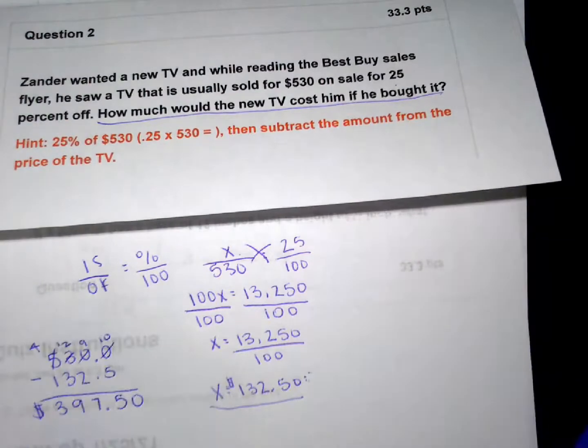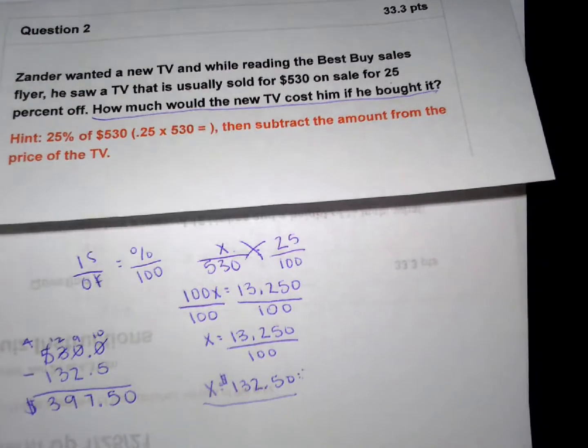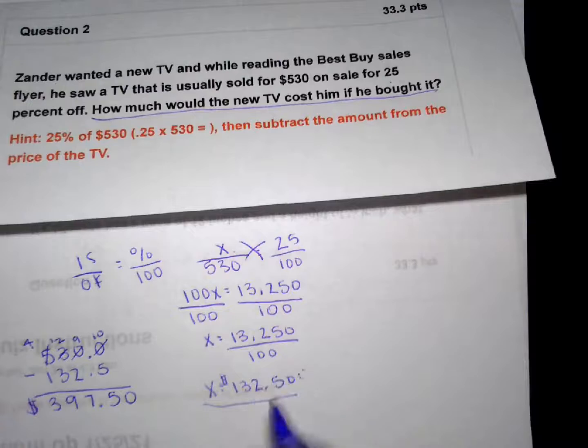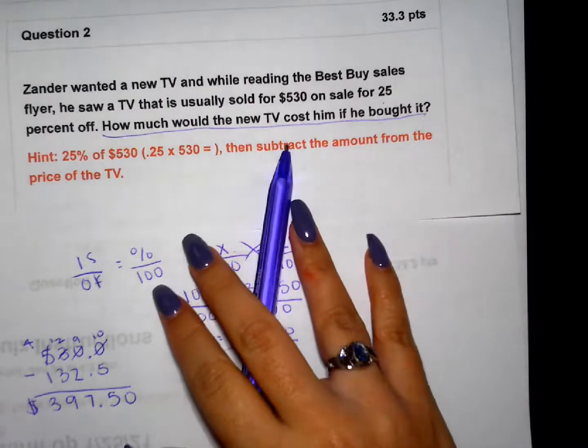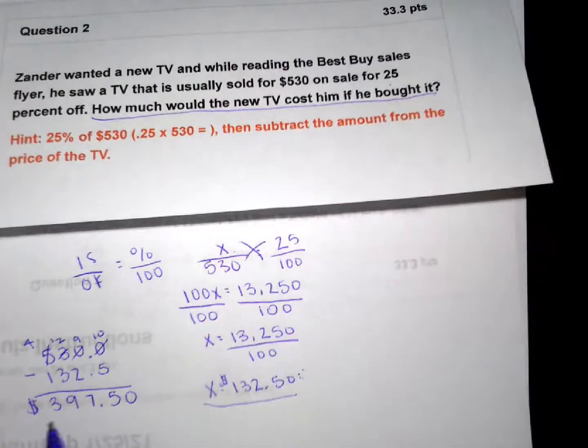So let me just check that really quick. I think that's right. 530 minus 132.5. Yes, so the answer for the problem on how much the new TV will cost is $398.50.